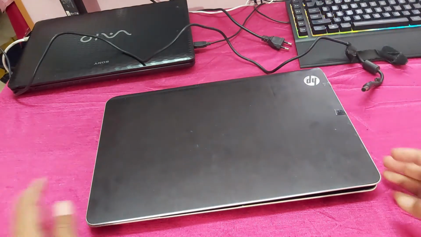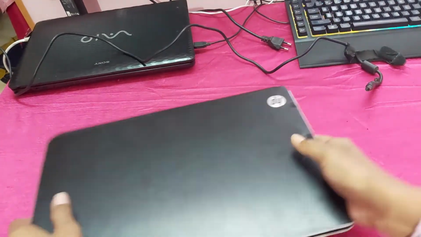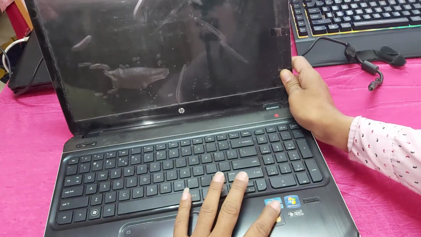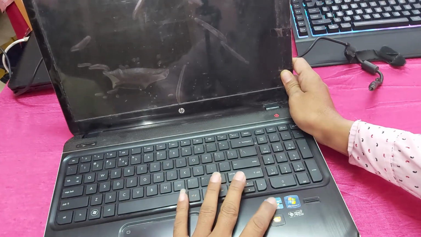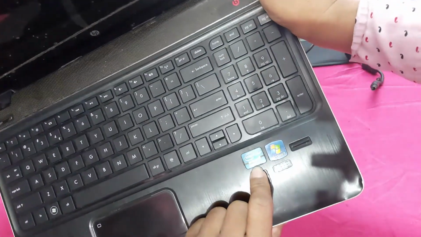Guys, today in this video I am going to repair this laptop. You can see here guys, that is the HP. I hope this is a 4th generation HP. I will show you now with the Core i5.